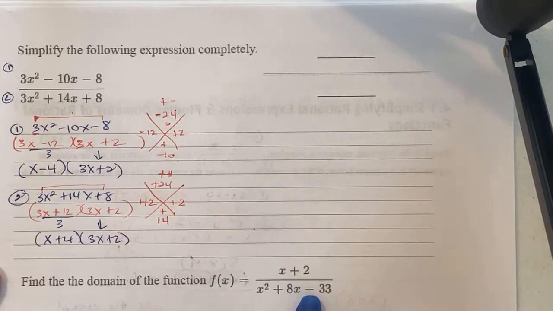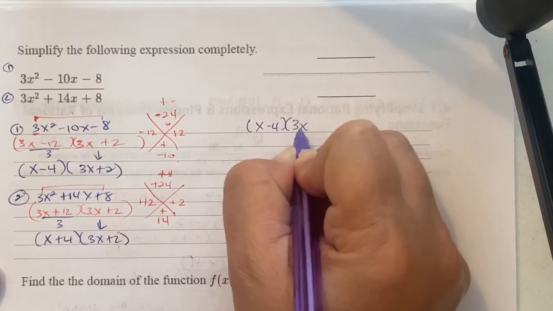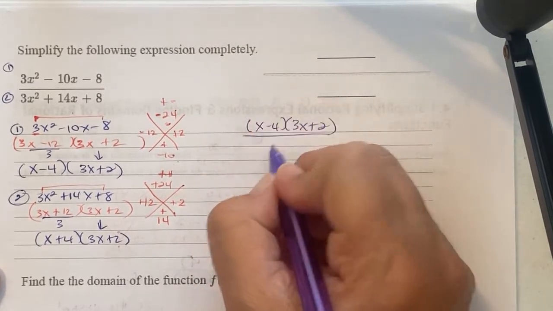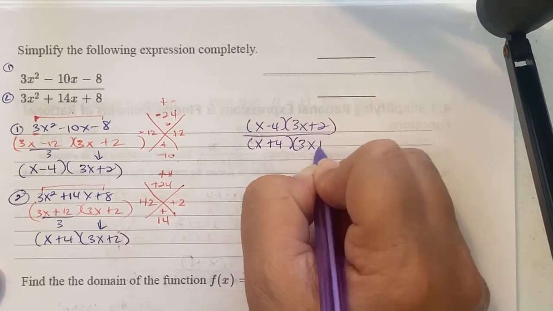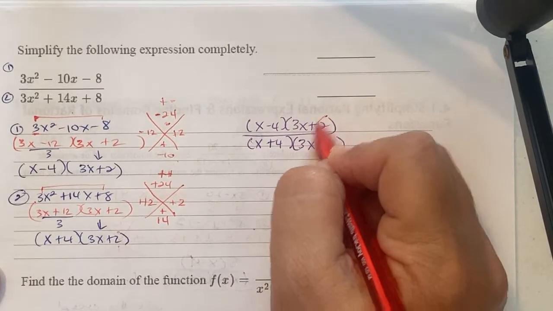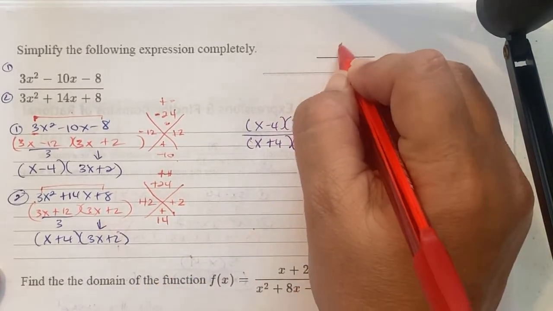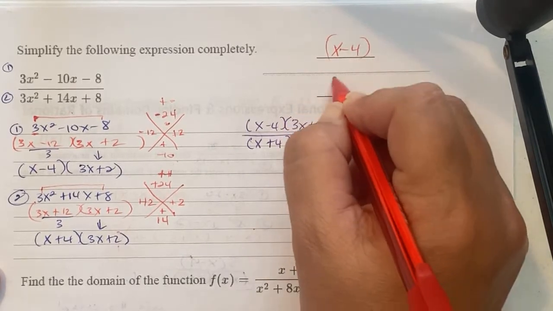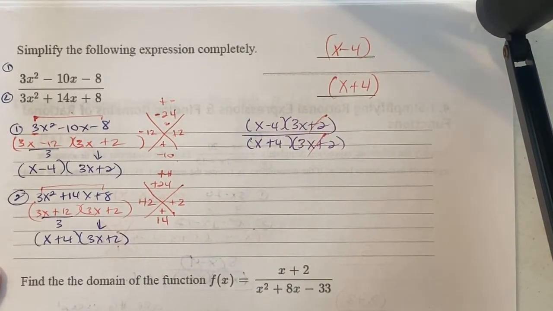Now, again, group it back together. So we factored out and we had x minus 4, 3x plus 2. The denominator was x plus 4, 3x plus 2. They both have 3x plus 2 in common. So we're left with x minus 4 over x plus 4. Next example.